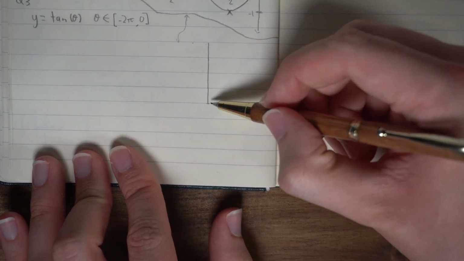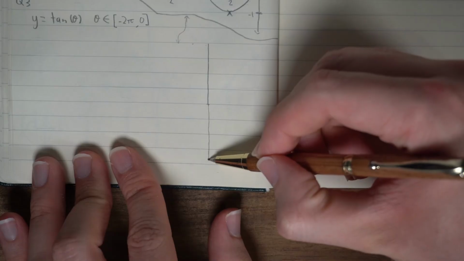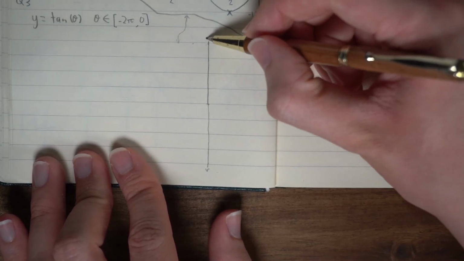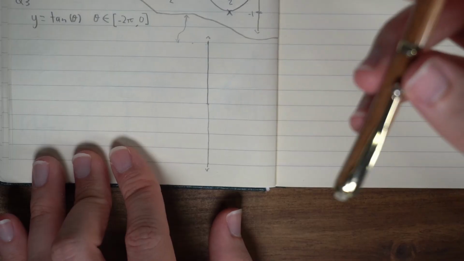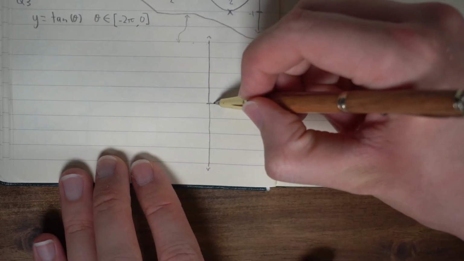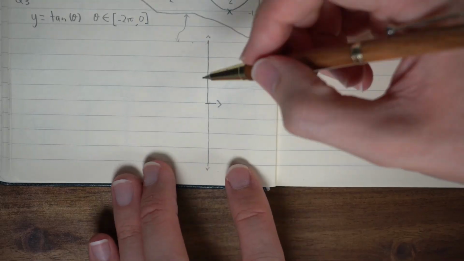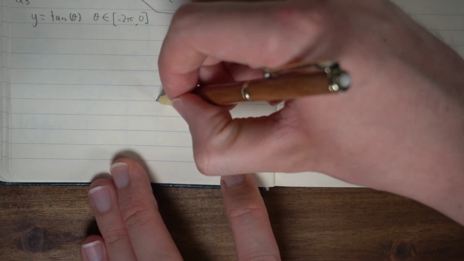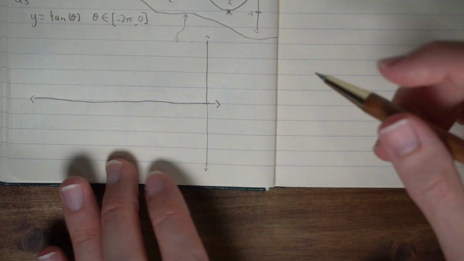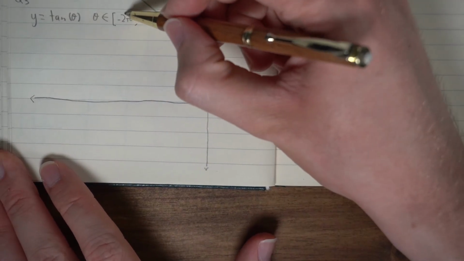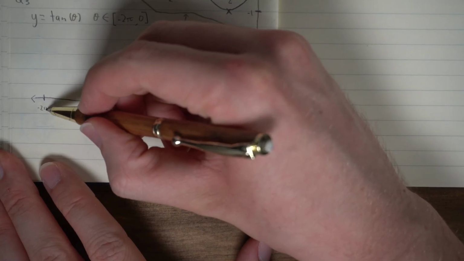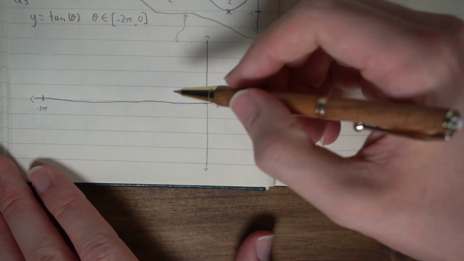1, 2, 3, 4. And then we'll go a little bit past it to put our arrows in. Okay. X-axis here. We don't need much of the positive x-axis. Let's just put that there. And the straightest line in the world, like that. Okay. We only need to go up to negative 2 pi. Let's make this negative 2 pi. And we'll mark in our quarters.